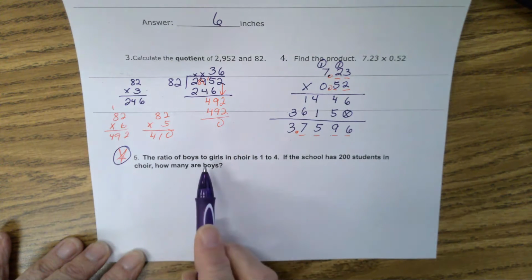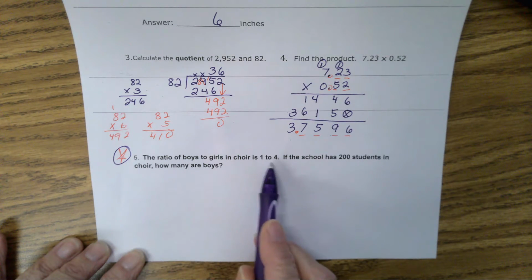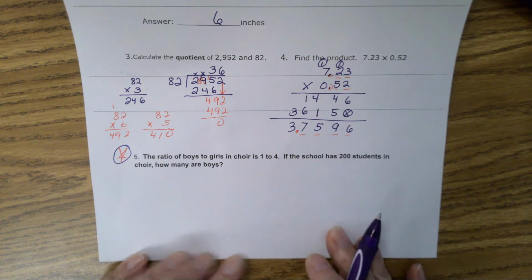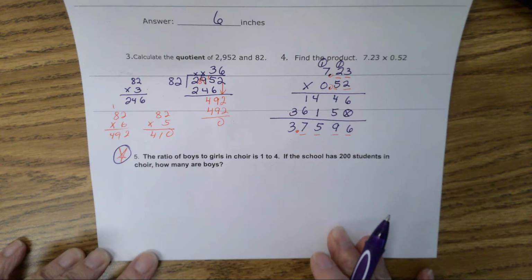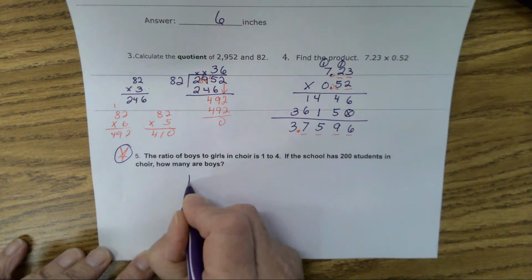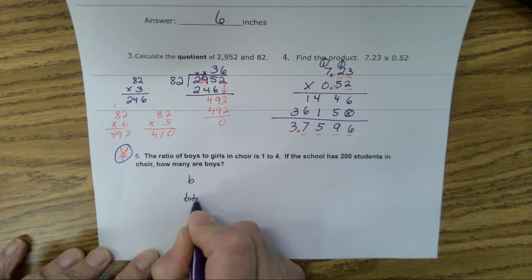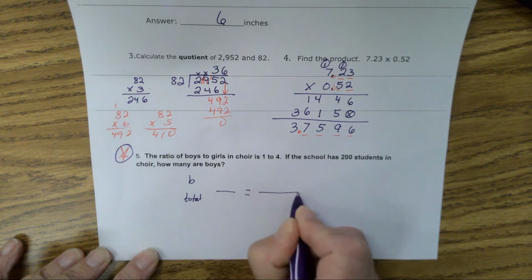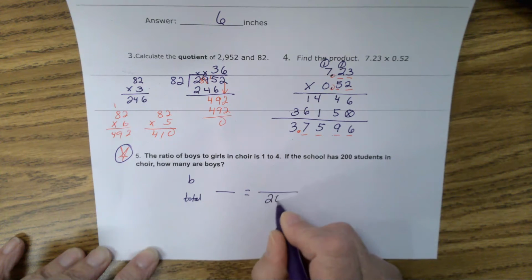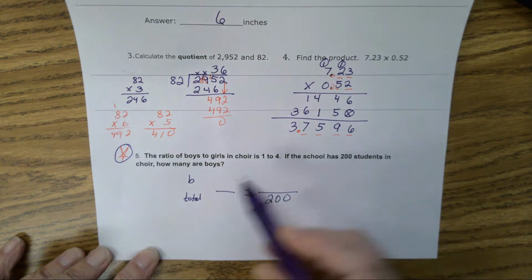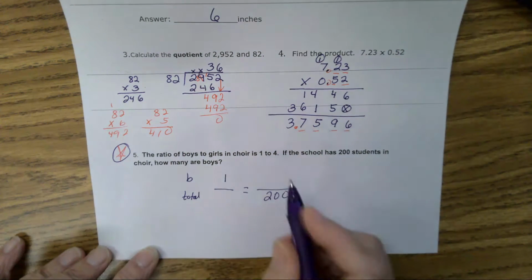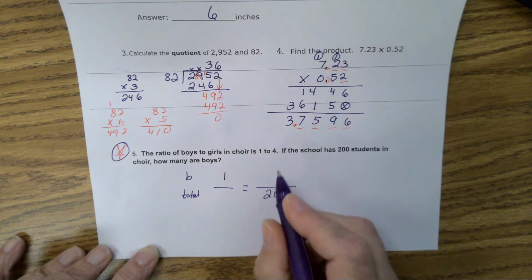The ratio of boys to girls in choir is 1 to 4. If the school has 200 students in choir, how many are boys? We are doing boys to total. Do you see that? So we are doing boys to total. How many students are in the total choir? There are 200. Now, what's the ratio of boys? Is it going to be 1 to 4? No. What's the total? It's going to be 1 to, what's 1 plus 4?